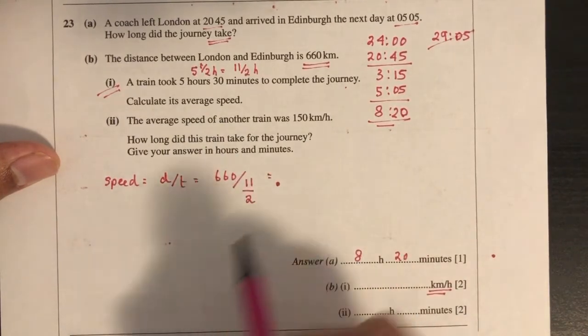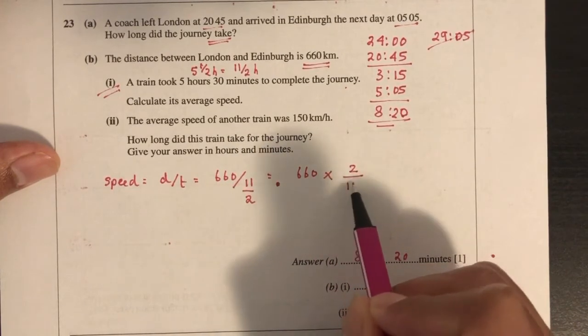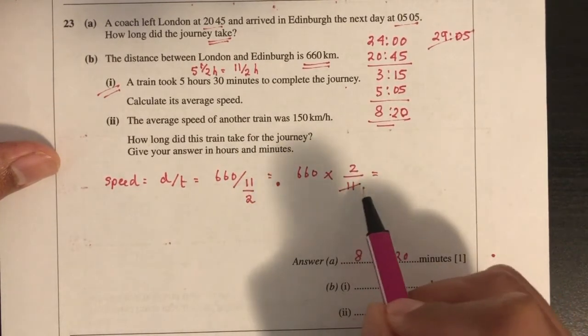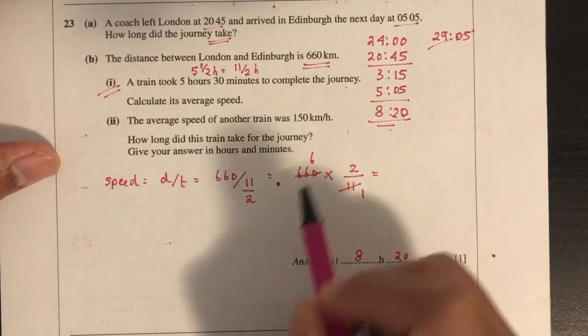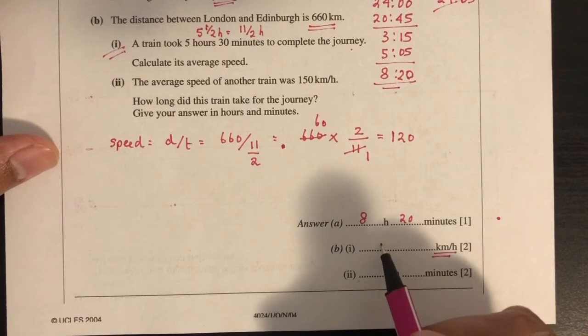So now we can simplify. That will become 660 times 2/11. That will become 60 times 2. That will be 120. So that will be 120 km per hour.